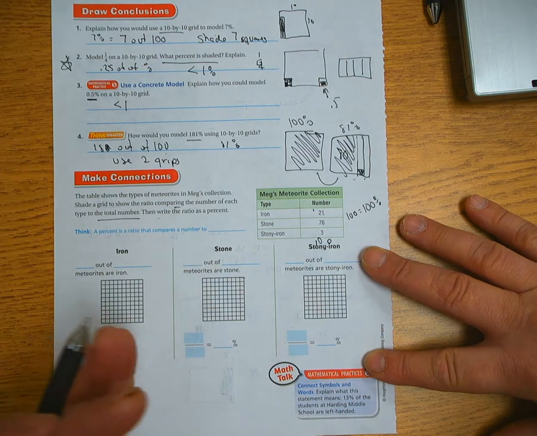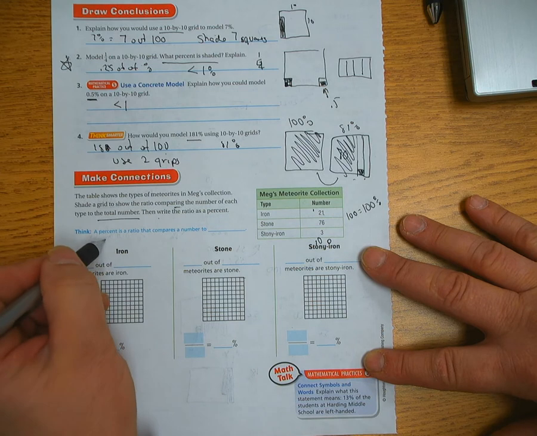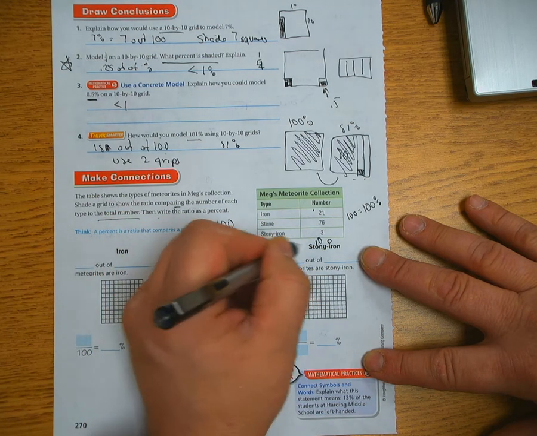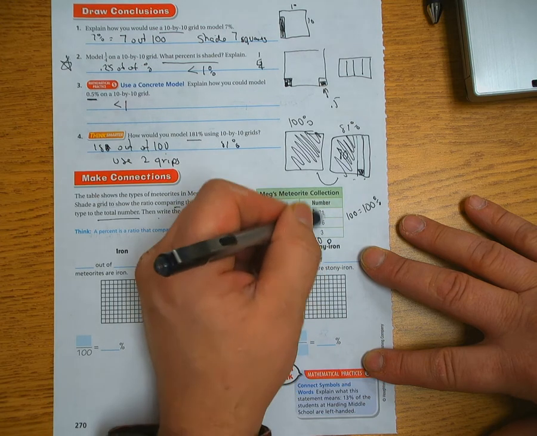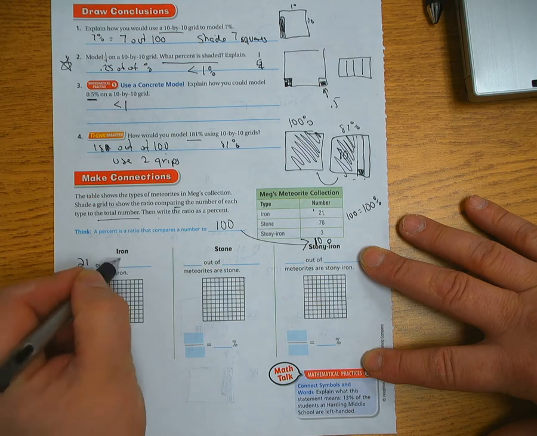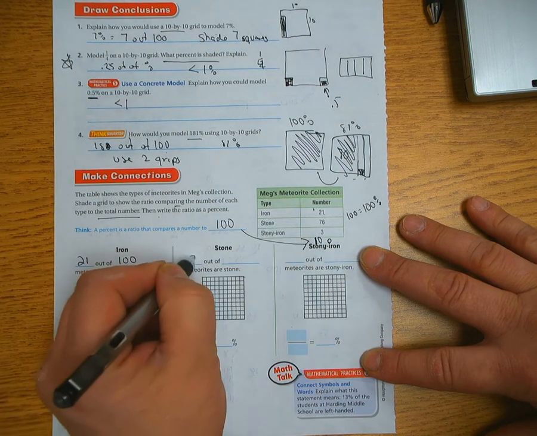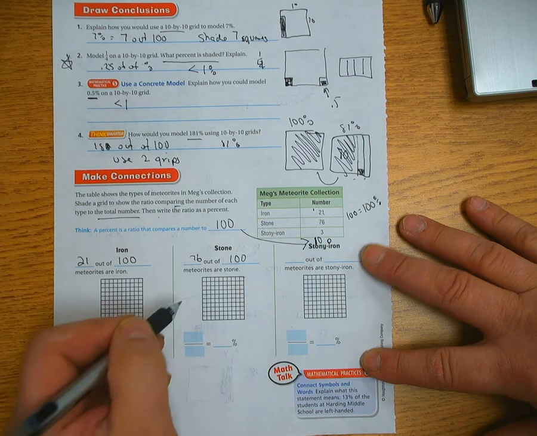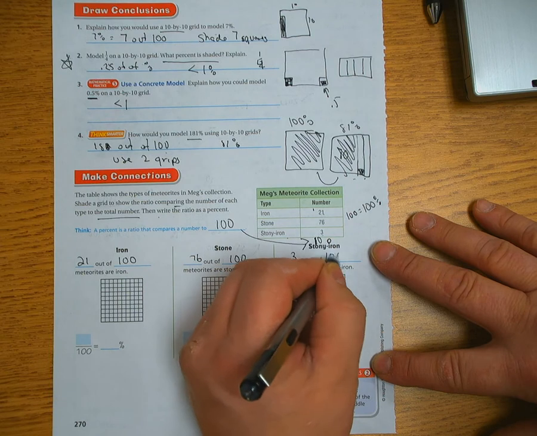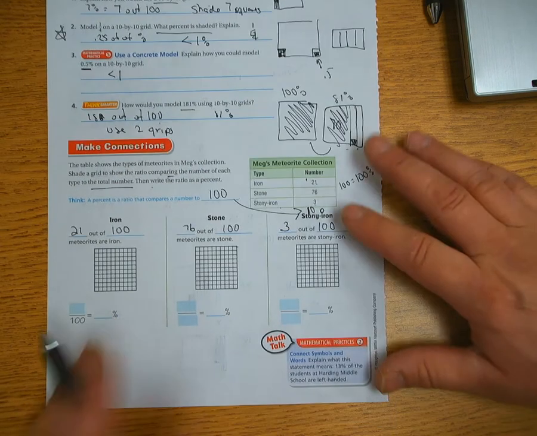That means each one out of 100 is an actual percent. You have to have 100% to be a percent. A percent is a ratio that compares a number to 100. So we have 100 numbers here. So iron is 21 out of 100. Stone is 76 out of 100. Stony iron is 3 out of 100. So we have enough that qualifies 100%.